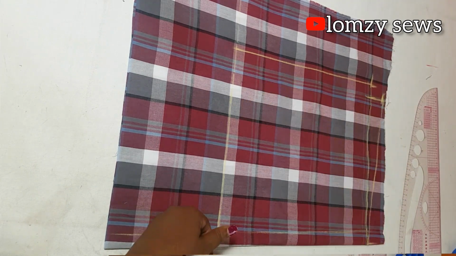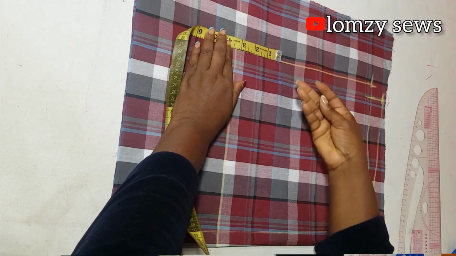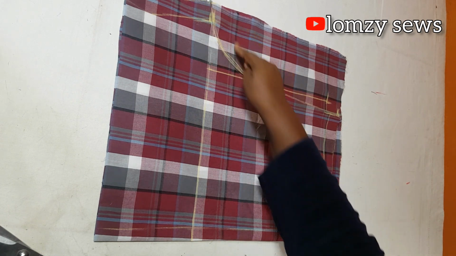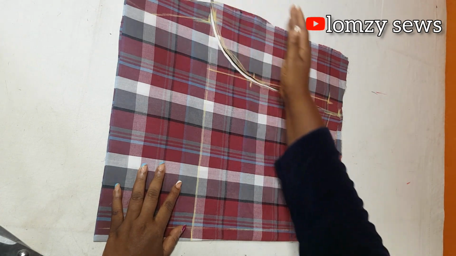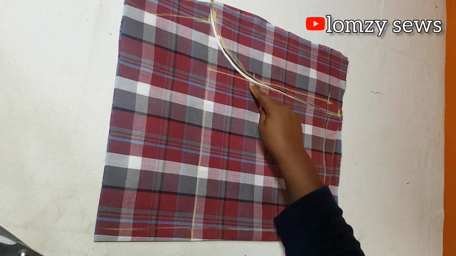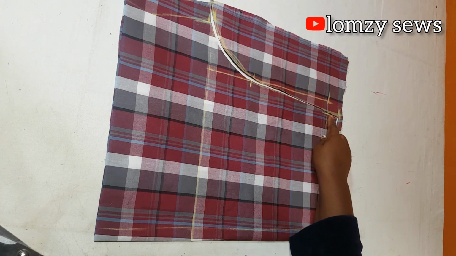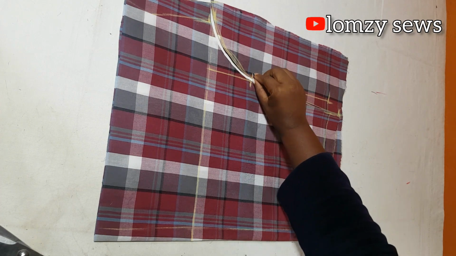Next, on this line, I'm going to divide it by 3, which is that same center front line. I'll divide it by 3. Guys, when I was recording this, I had issues. I didn't know it wasn't recording, but I'll tell you what I did here. I divided by 3 from here to here. That is how I got this line.